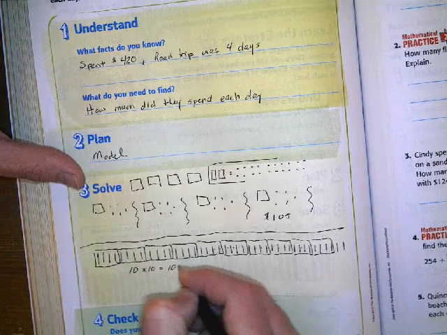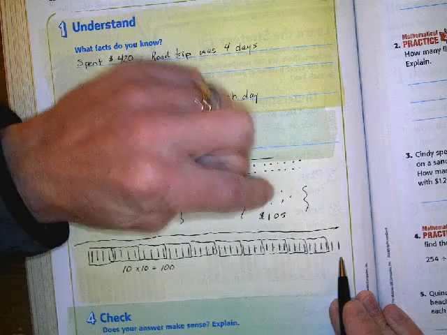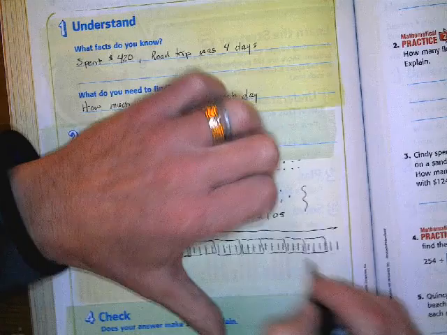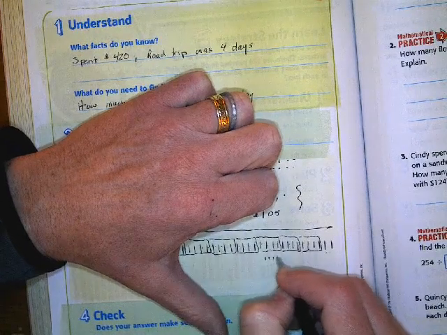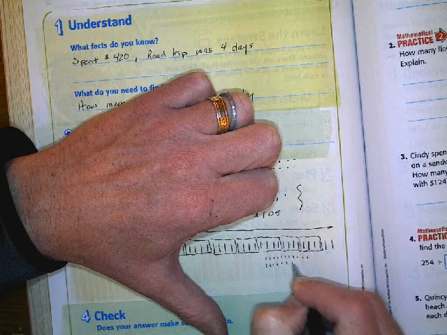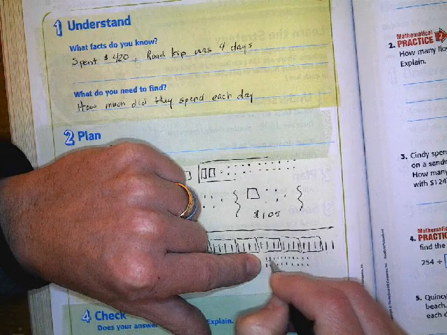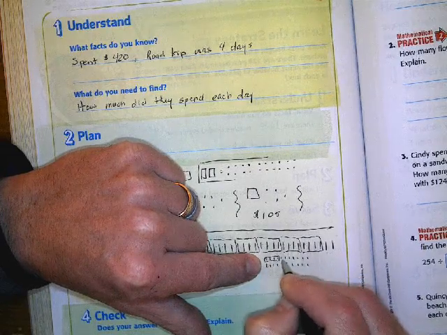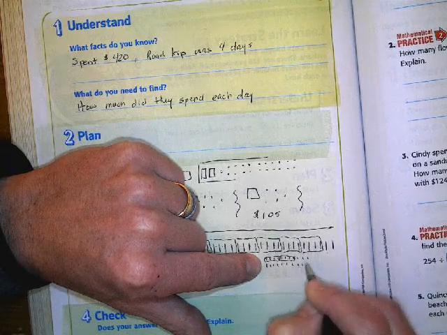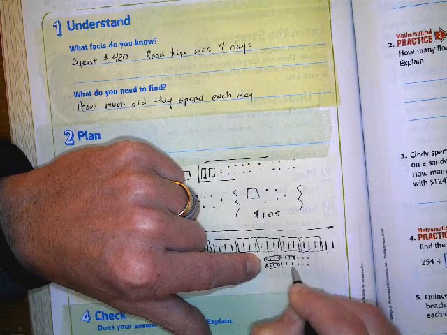So that's 100. But I still have these two tens down here. I need to do the same thing I did up there. Take the two tens and make them ones. So 1, 2, 3, 4, 5, 6, 7, 8, 9, 10, 11, 12, 13, 14, 15, 16, 17, 18, 19, 20, and then break those up into groups of 4. 1, 2, 3, 4. 1, 2, 3, 4. 1, 2, 3, 4. 1, 2, 3, 4.